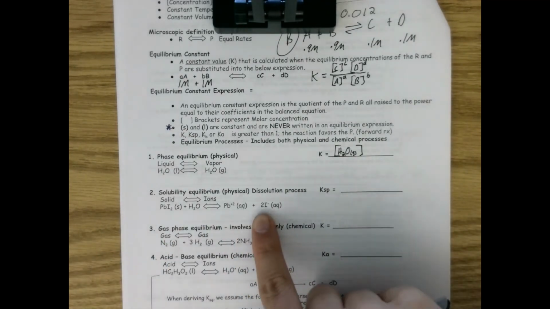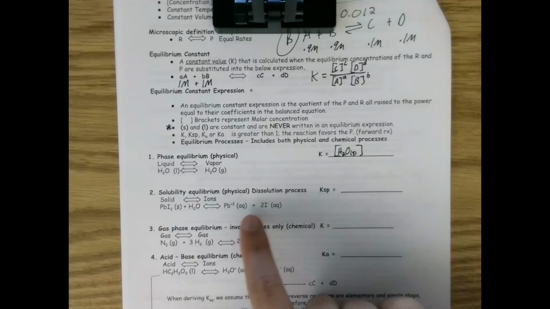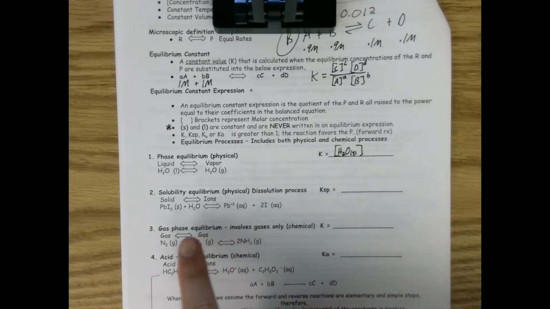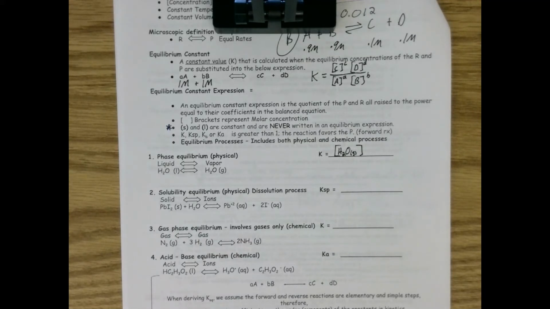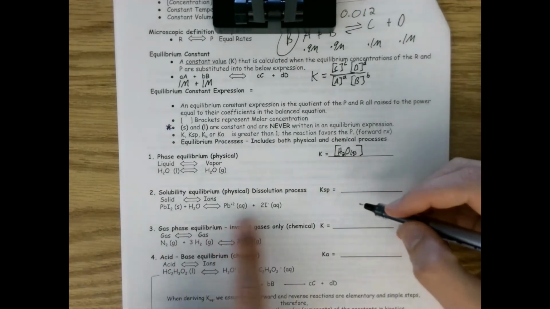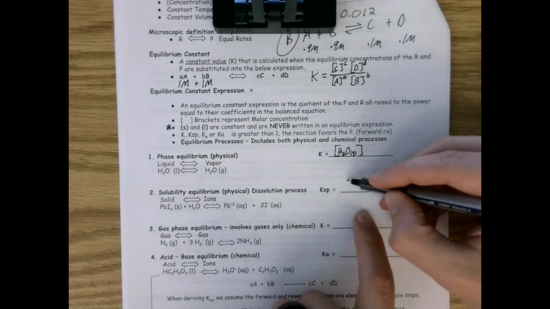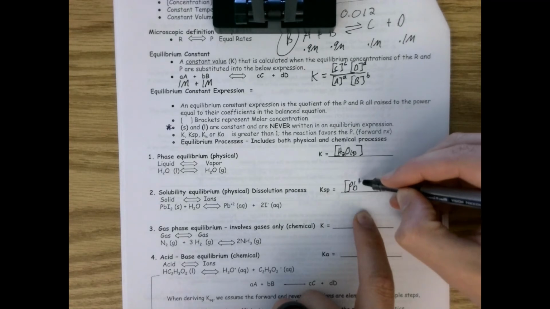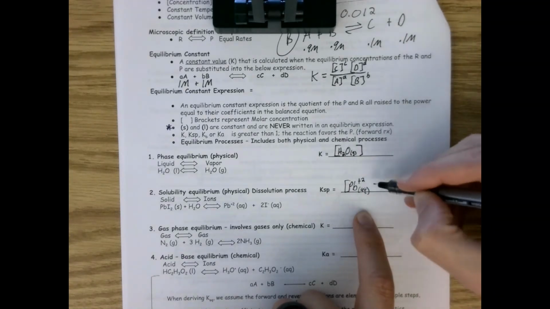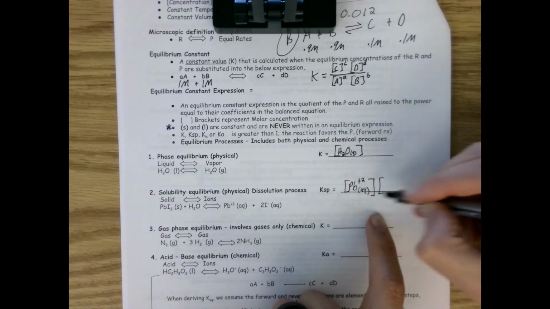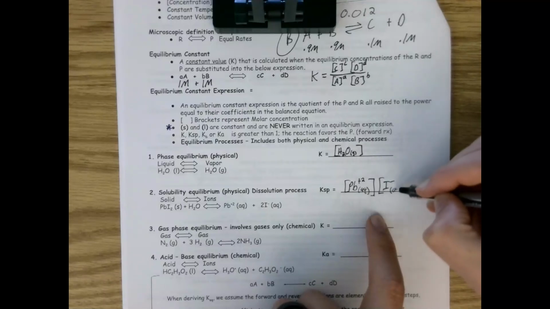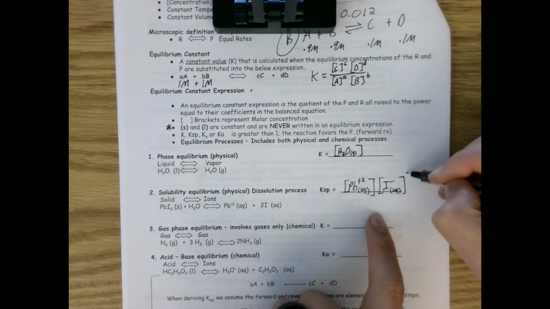So if I get a very small amount of products, would I expect the K value for this reaction to be very high or very low? Very low. And you can Google it. These are constants that are known. Then if we write the expression for KSP, I have the concentration of Pb2+ aqueous times the concentration of I minus aqueous squared.